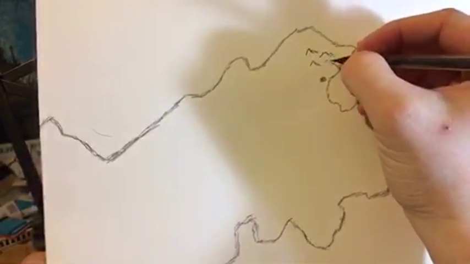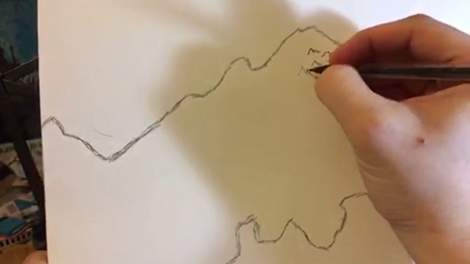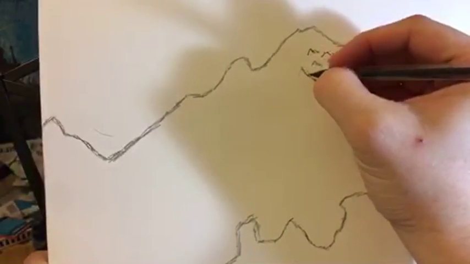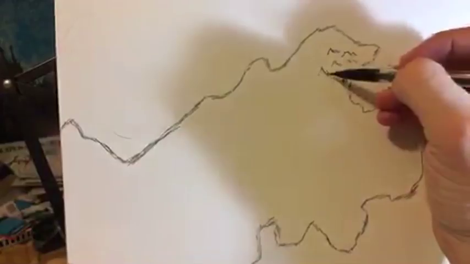Adding a teeny bit of shading to your mountains makes it just so much more viable as an actual place. So pretend the sun is over here. I always try to imagine there's a sun. That way, everything kind of has life to it.